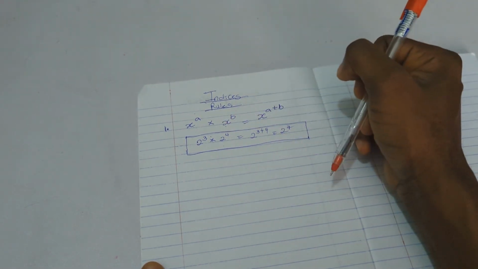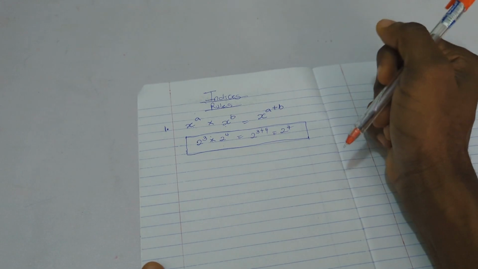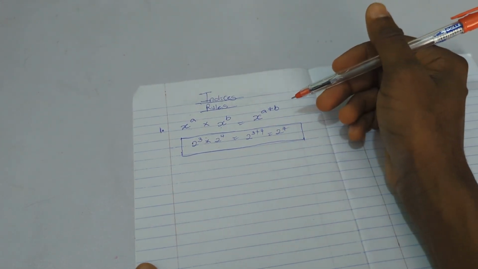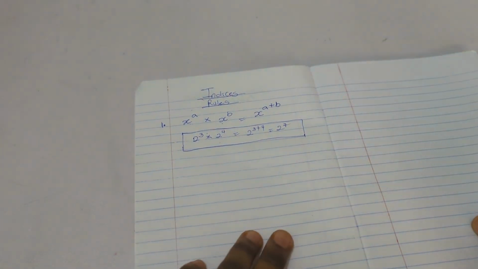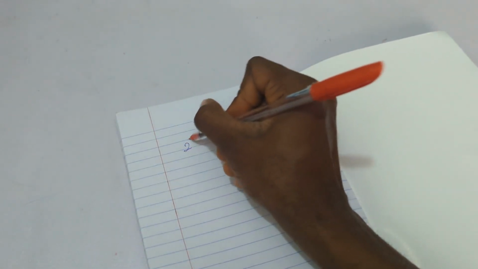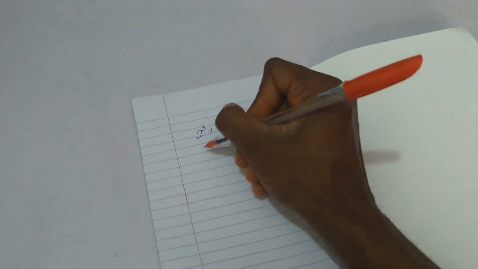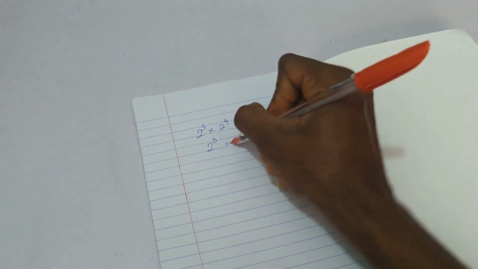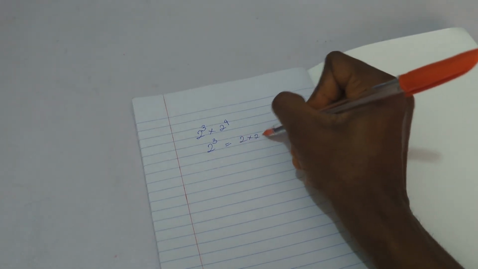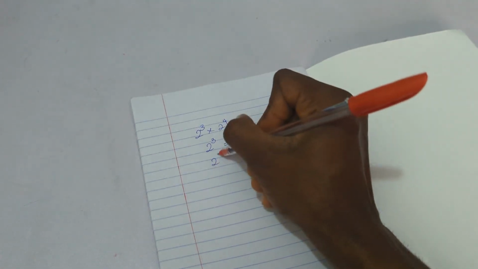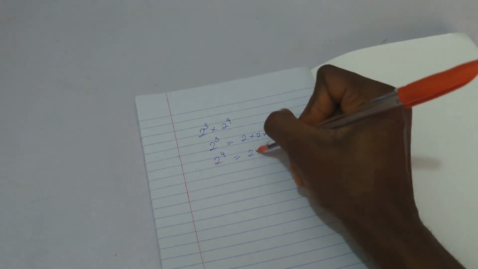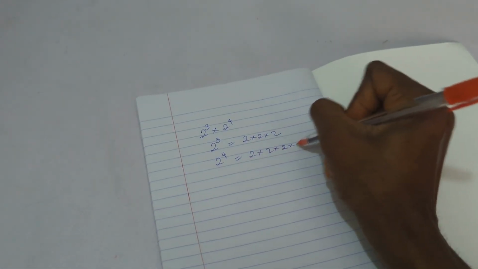And are we sure this works? Let's test it out. Is this something that makes sense in mathematics? Let me show you that it does. Recall that 2 to the power of 3 and 2 to the power of 4 are the problems we are working with. 2 raised to the power of 3 is the same as 2 times 2 times 2, and 2 to the power of 4 is 2 times 2 times 2 times 2.